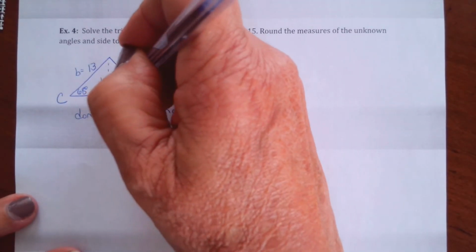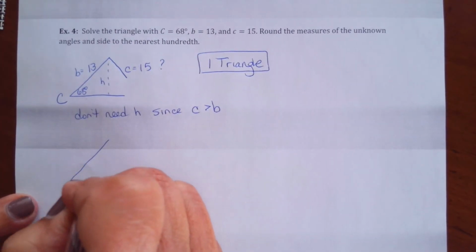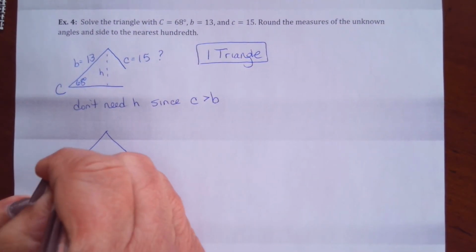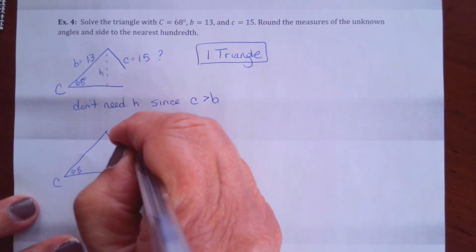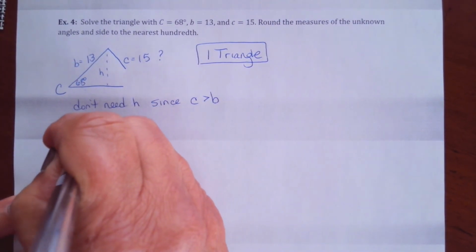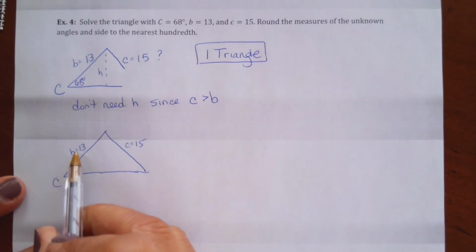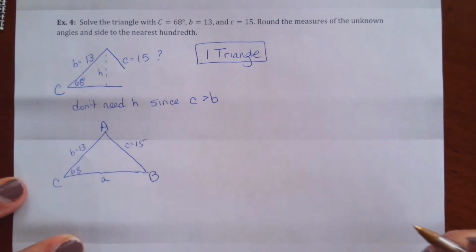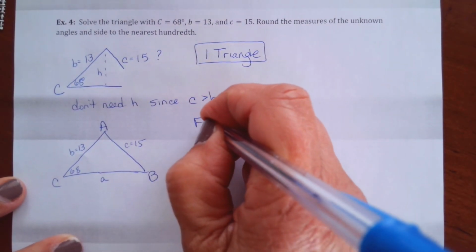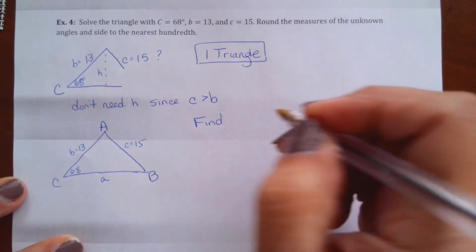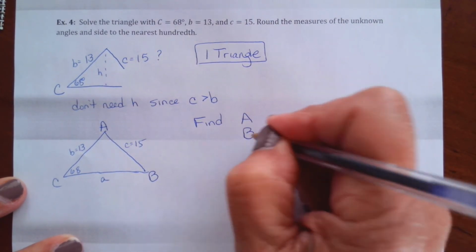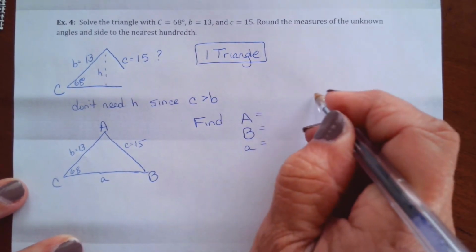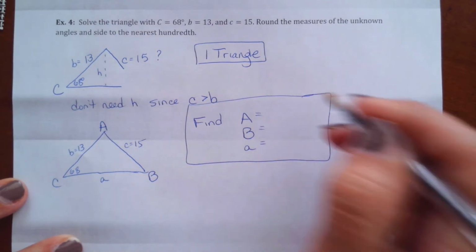So I'm going to, well, let me draw it down here so I don't mess up that picture. So now I know, here's C, 68, here's C is 15, B is 13. Now let's label the rest of this triangle. So if this is B, that makes this angle B, which makes this angle A and this side A. So what do you need to find? Okay, what's missing? We need angle A, we need angle B, and we need side A. Remember, there are always going to be three things that are missing in a triangle.